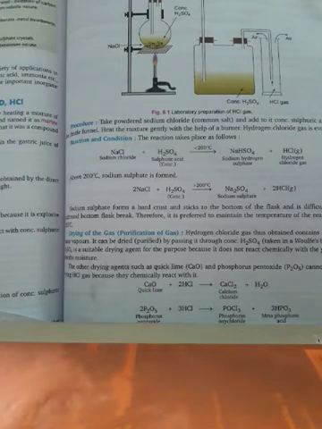Sodium chloride and concentrated sulfuric acid are used as reactants. Now why is sodium chloride preferred? Because it is cheap. Cost is very low and it is easily available. That is why sodium chloride is preferred. Then why is concentrated sulfuric acid used? Because it is non-volatile and has a high boiling point. That is why concentrated sulfuric acid is used.